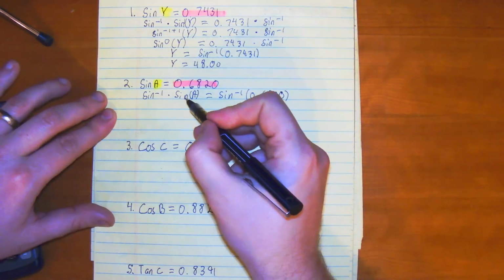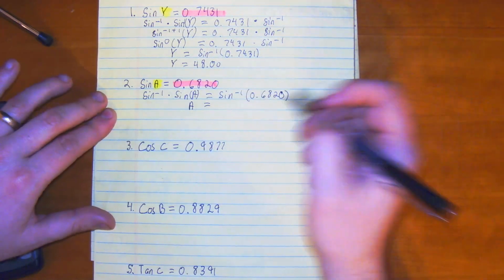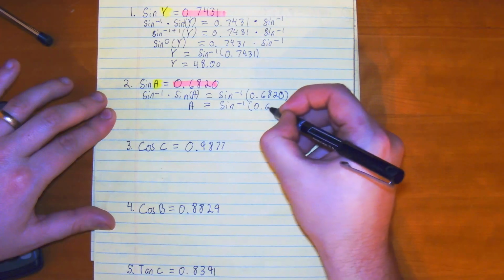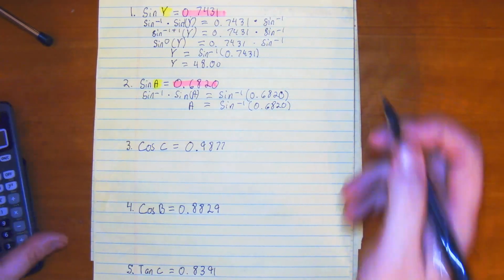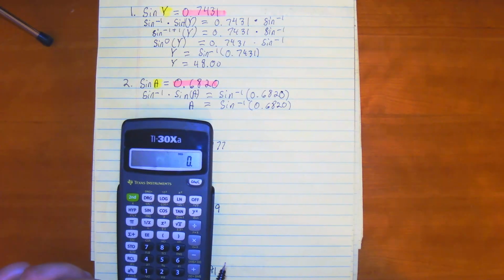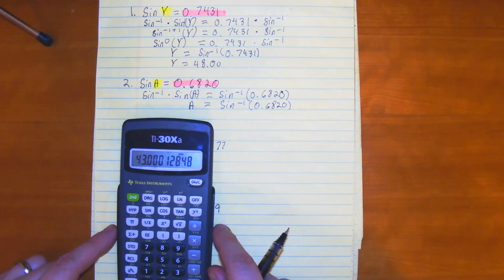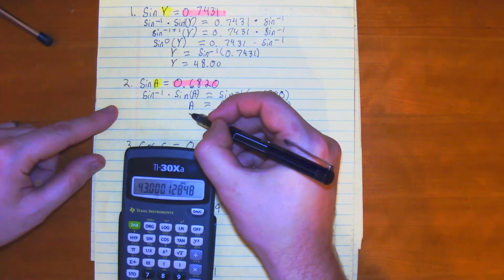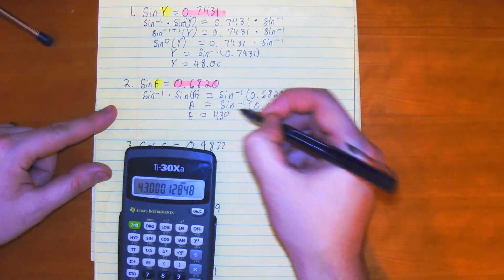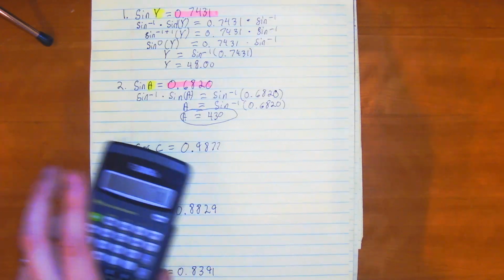Right here, the sine and the arc sine will cancel each other out, so we have A is equal to the arc sine of 0.6820. Right here, you just type it into the calculator. 0.6820 second sine, and again what we get here would be 43 degrees. So A would be 43 degrees based off of the ratio.